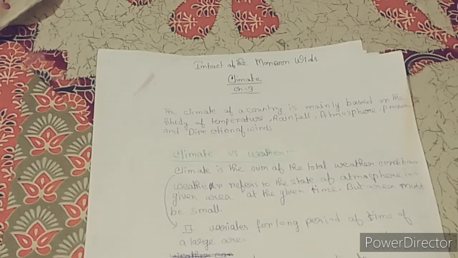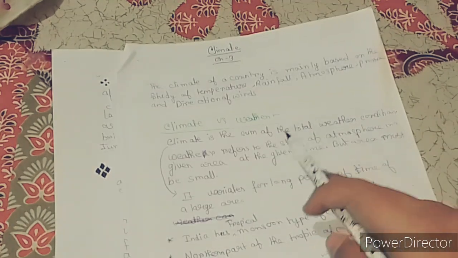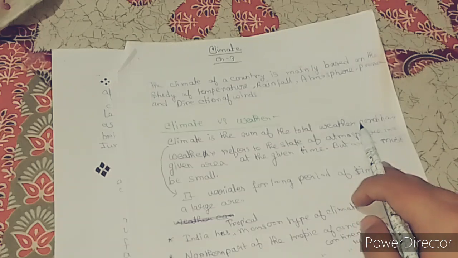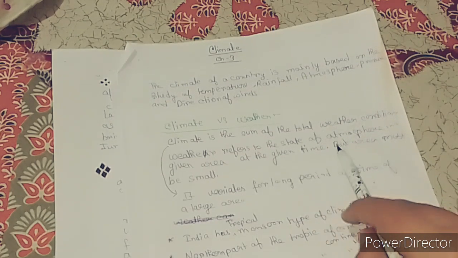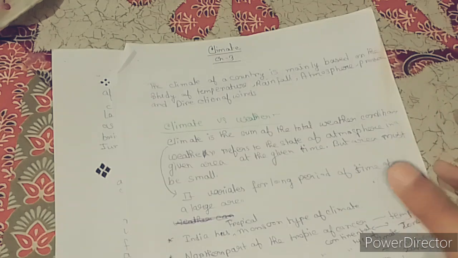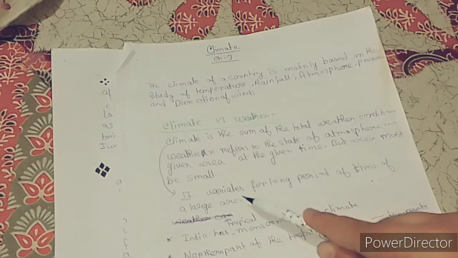So let me do a recap of what we did last day. Last day we read about climate and weather. Climate is the sum total of weather conditions, and weather refers to the state of the atmosphere in a given area at a given time. But what is the difference? The main difference is that in weather, the area must be small, and climate can occur in a large area.